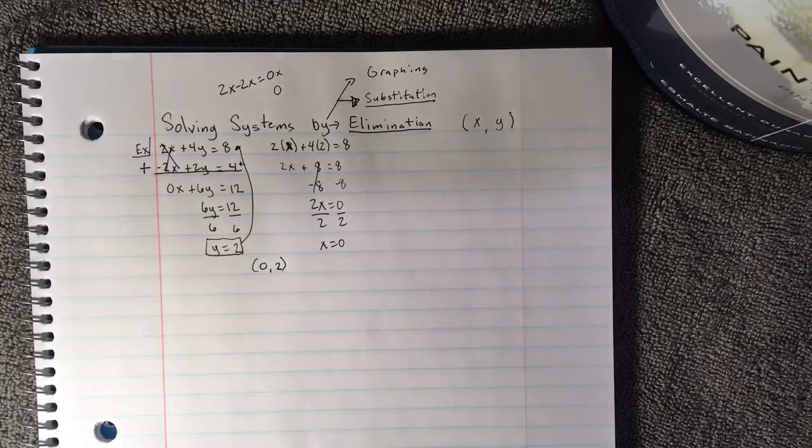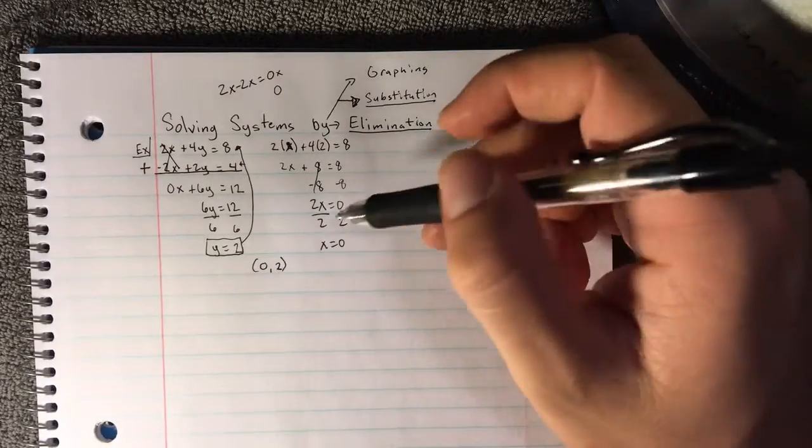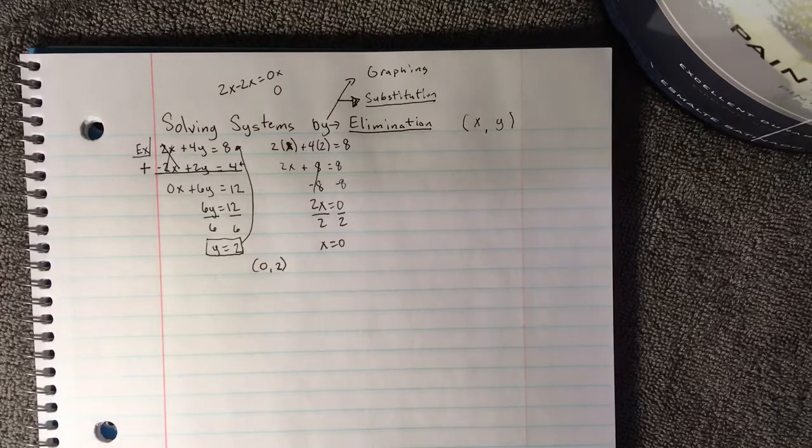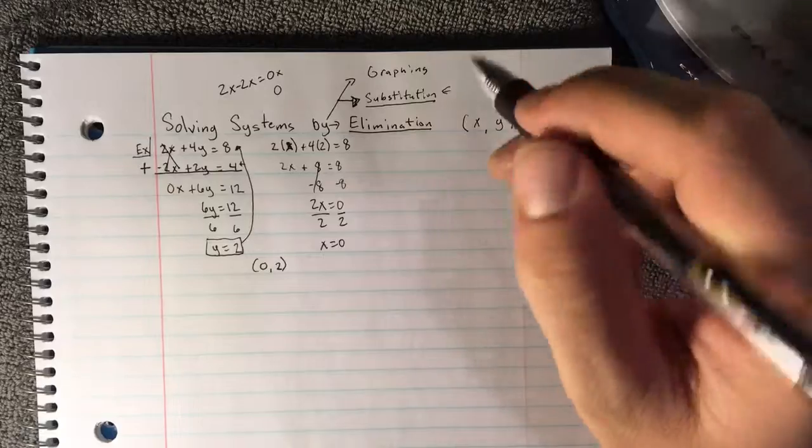Now, it may require a little bit more work than some problems, but it definitely takes a lot of the headache out of using fractions and solving, and trying to think about which one you want to solve for if you're trying to use a substitution method.